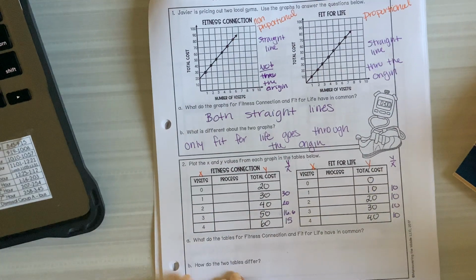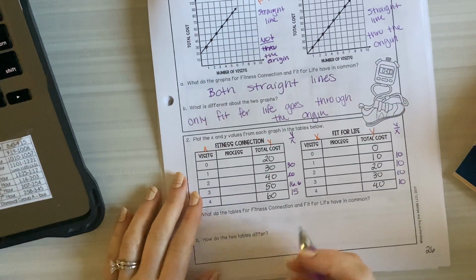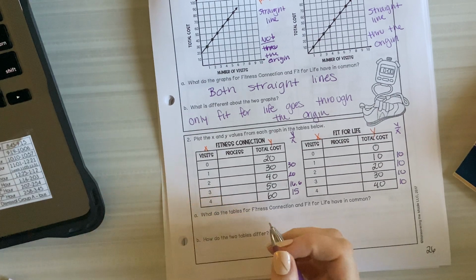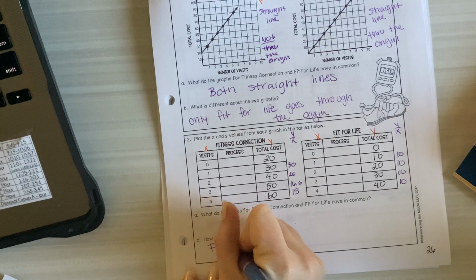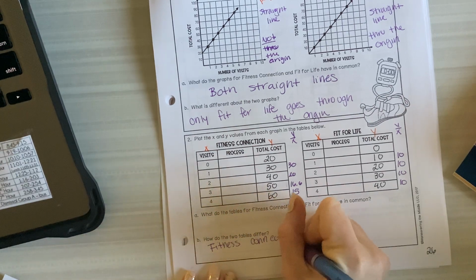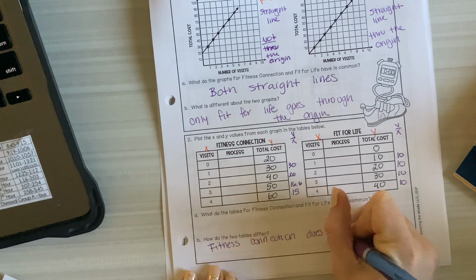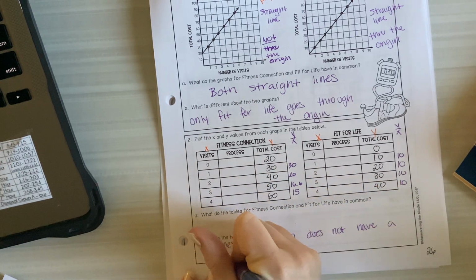So the thing that is different about them is that Fitness Connection does not have a constant unit rate.